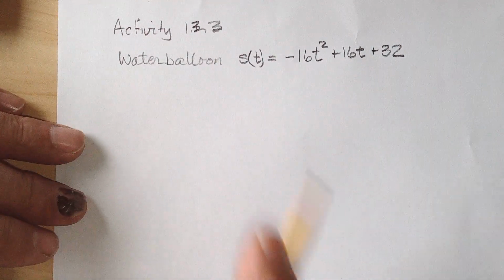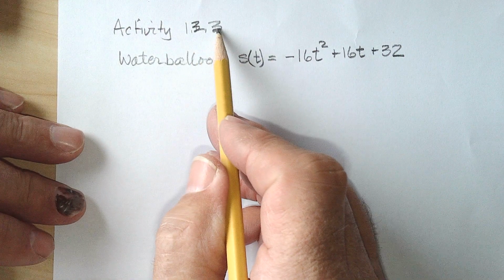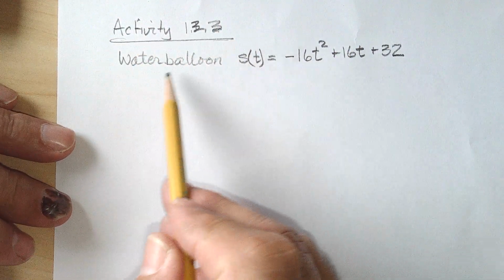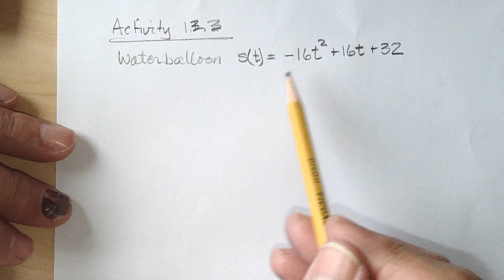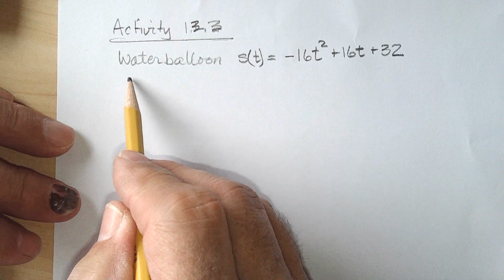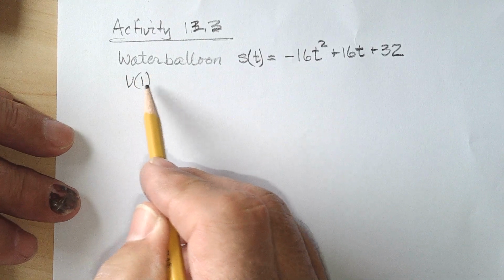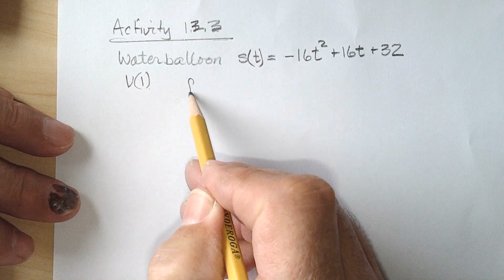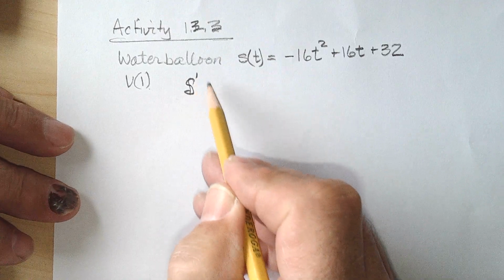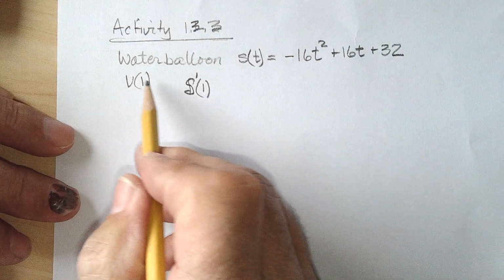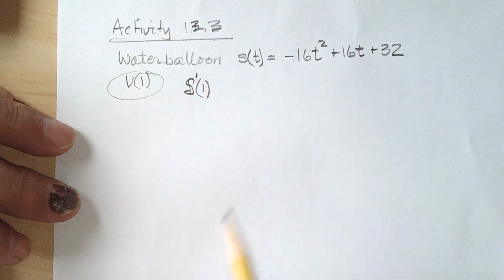Okay, activity 1.3.3 in the calculus. We were supposed to find the instantaneous velocity at 1 by finding s prime at 1 using the definition of the derivative.